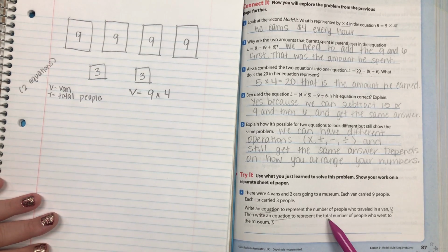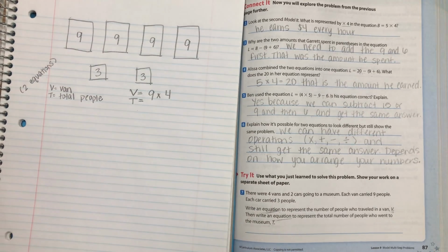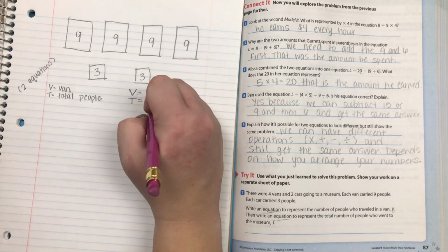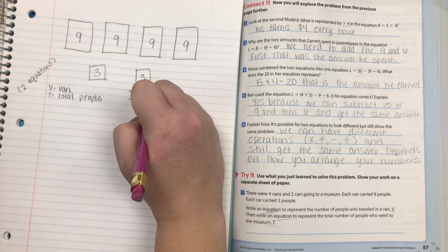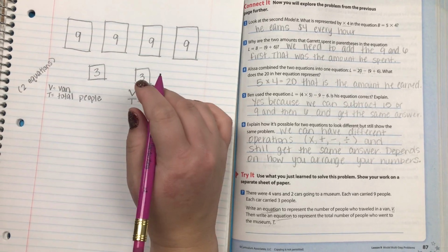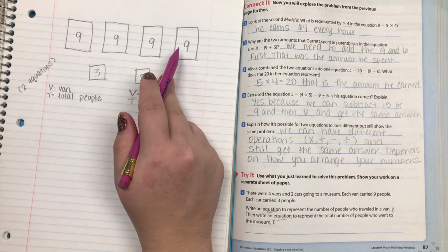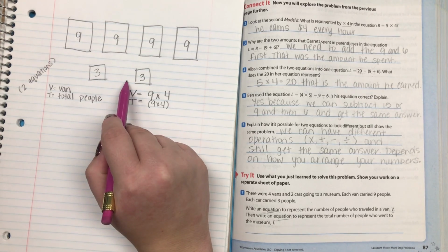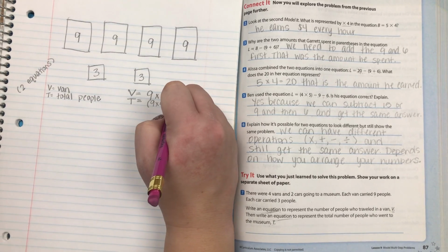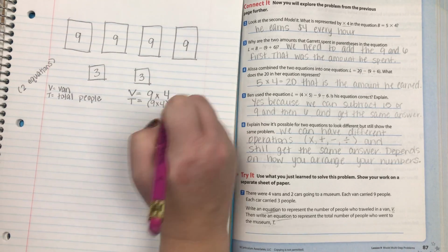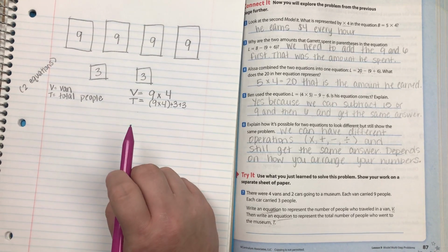Next, my equation to represent the total number of people. So the total number of people equals, well, obviously all the van people, right? So 9 times 4, I'm going to put that in parentheses because that's my first step for the total number of people, to figure out how many in the van. And don't forget about those car people. So the total number of people, we could do 3 plus 3. Okay, I can take my total number of van people plus my number of car people.